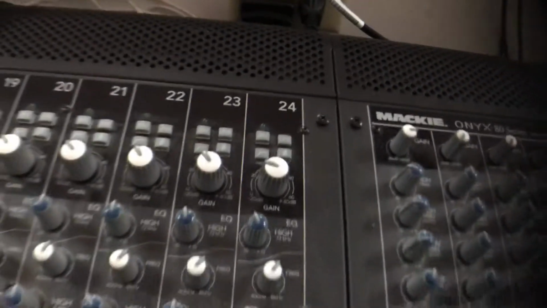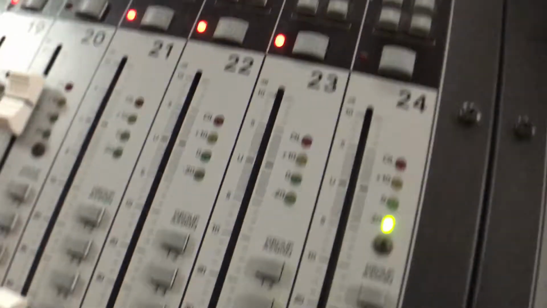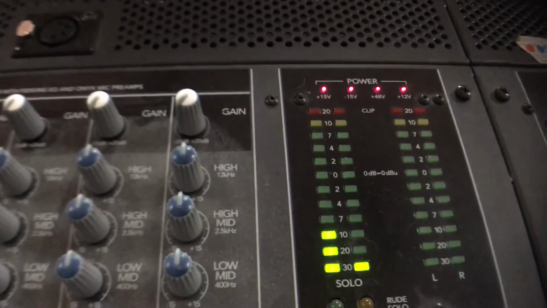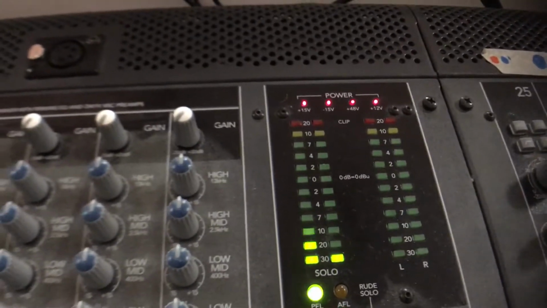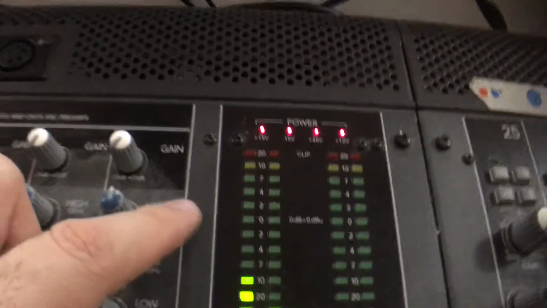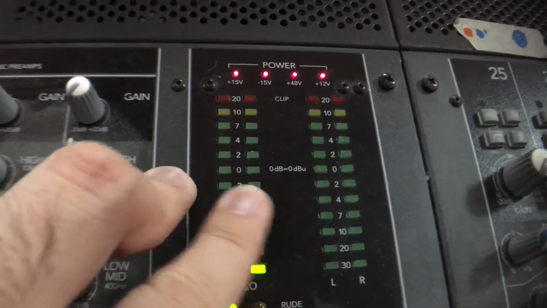Over here, I have a signal coming in on channel 24. You can see I have a little light blinking there. And if I come over here, you can see this light oscillating up and down. Don't think of it as a volume, think about it as the level. All over the board you'll see these decibels.